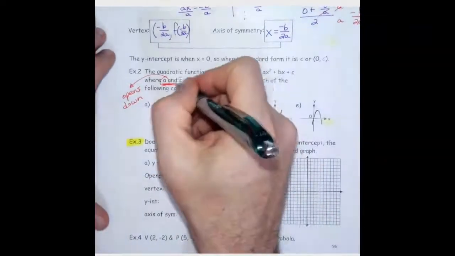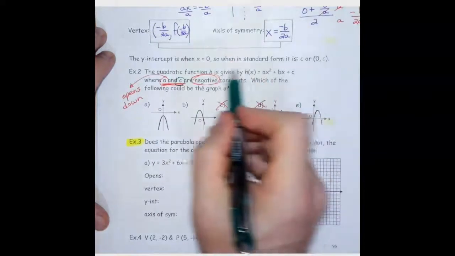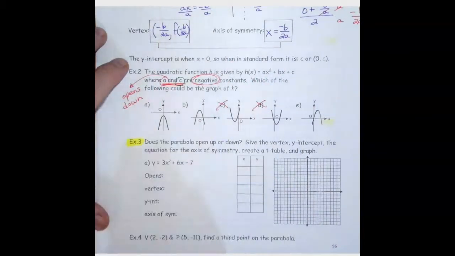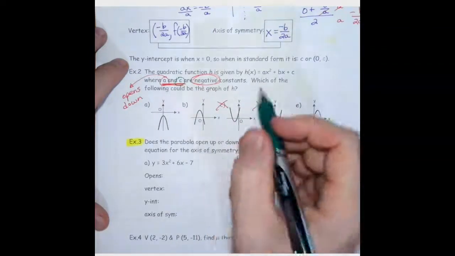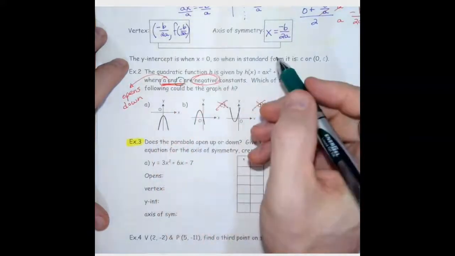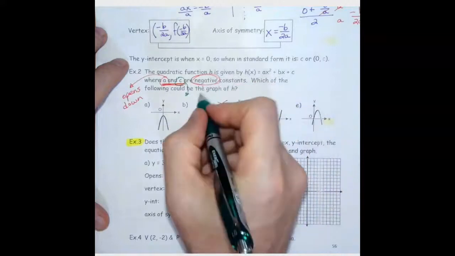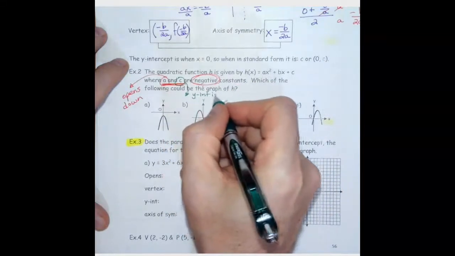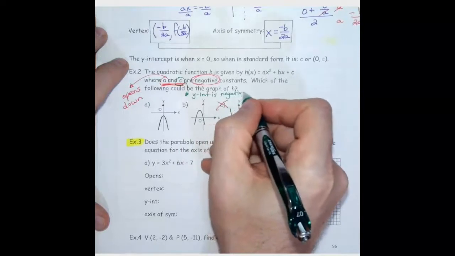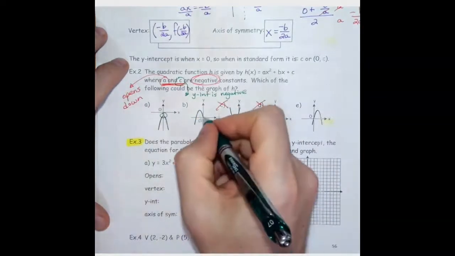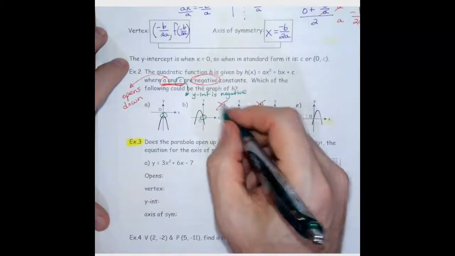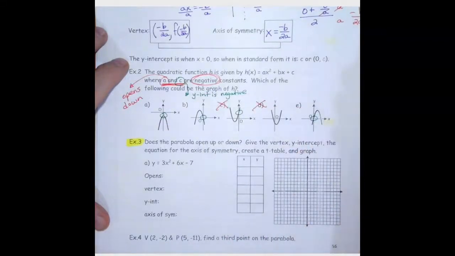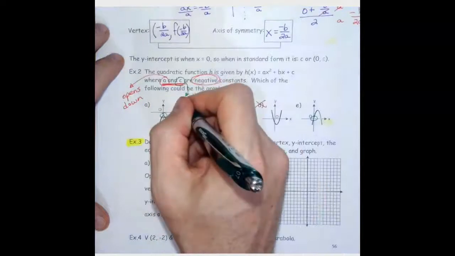Alright? Now c is also a negative number. Well, we just talked about c being the y-intercept. Because if x equals 0, these are both gone, and we just have y equals c. So if c is negative, that means that the y-intercept is negative. So if I look at these, here the y-intercept is negative, here the y-intercept is 0, and here the y-intercept, oh, that one I don't need to look at because I already eliminated that one. Down here it looks like that's 0 also. So my choice is A.